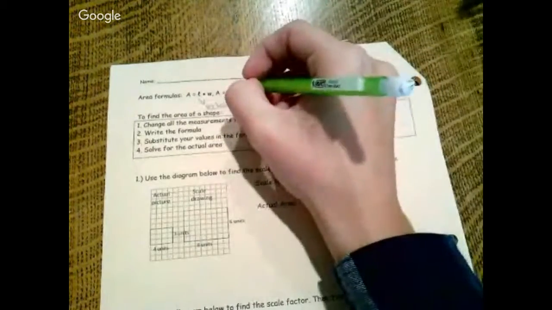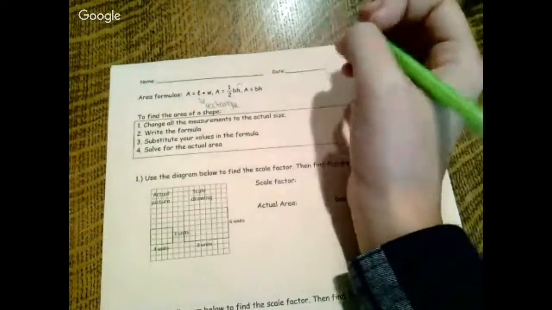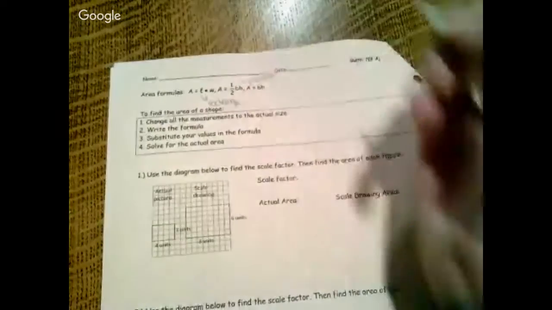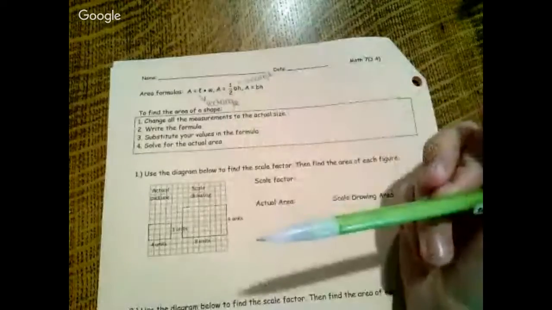What about area equals 1/2 base times height? Where do we use that? Well, it's the area formula of a triangle. Okay? So we're going to use these two formulas a lot today.